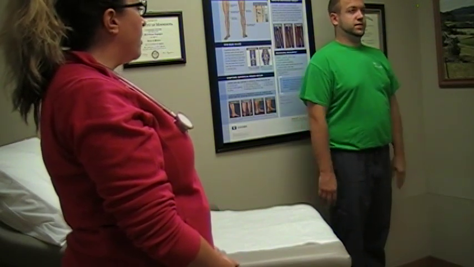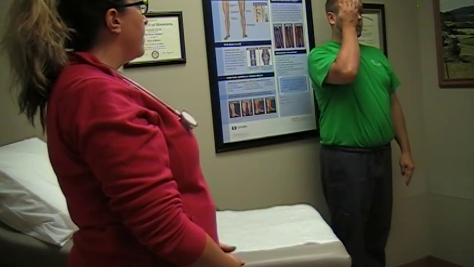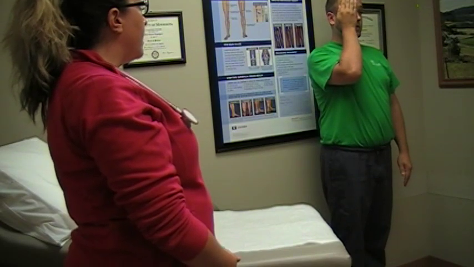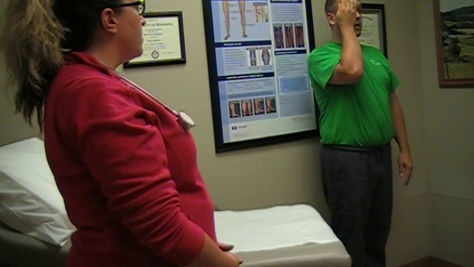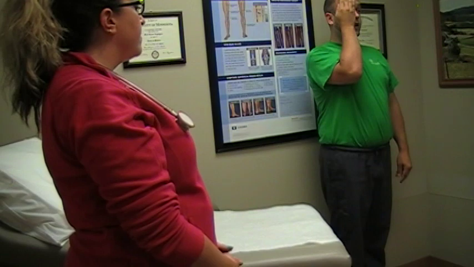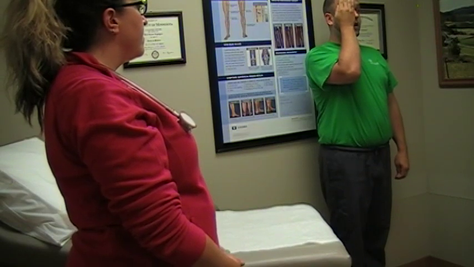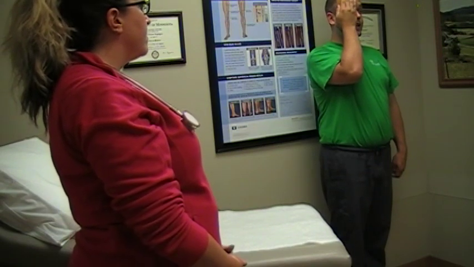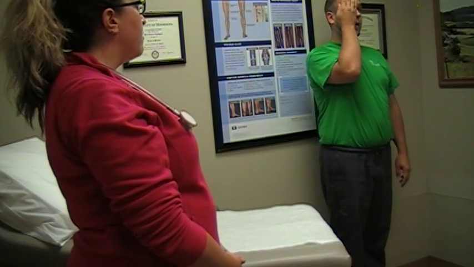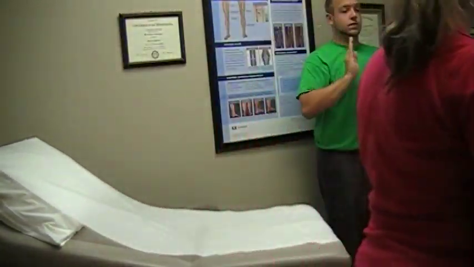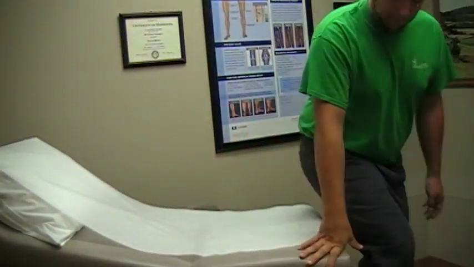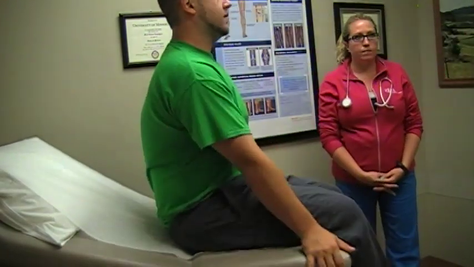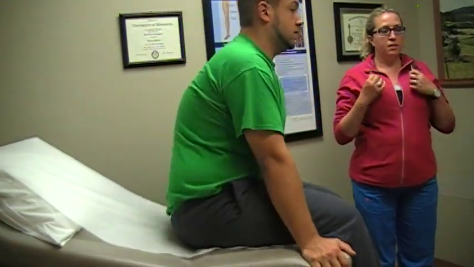Perfect. I'm going to have you cover up the other eye. And I'm going to have you again read the lowest line you can read without squinting. QRSTU. Perfect. Okay, I'm going to have you sit back down. And that appears to be at a 20/20, which is a normal expected finding.